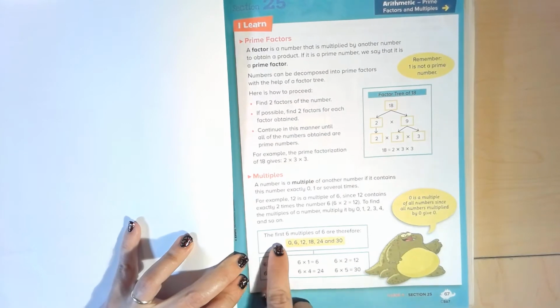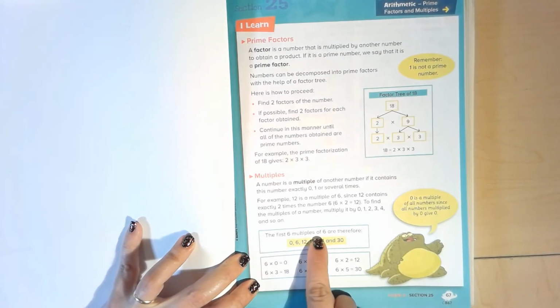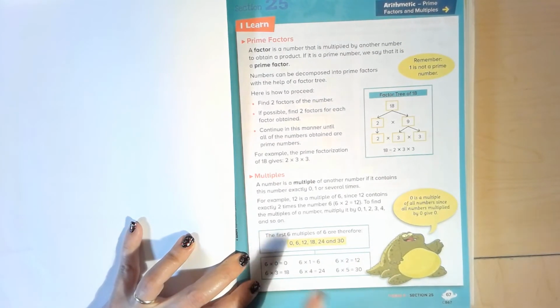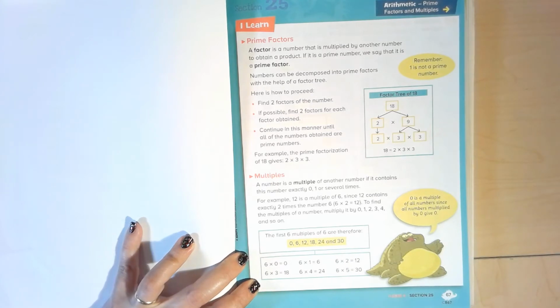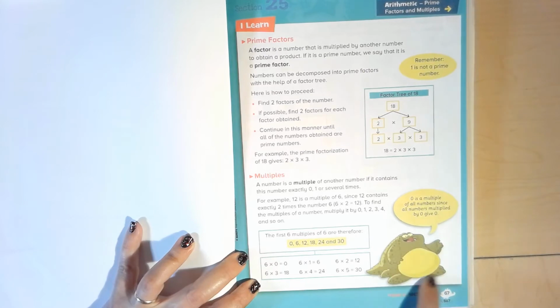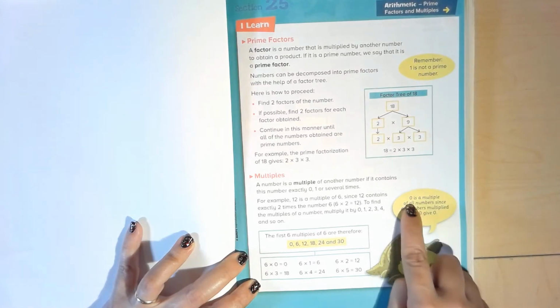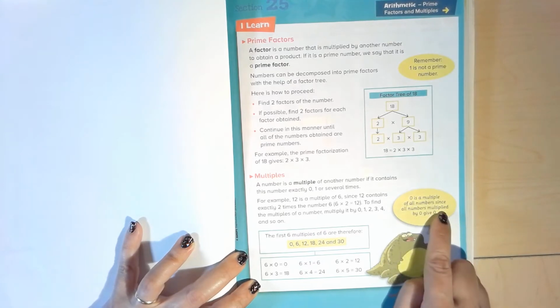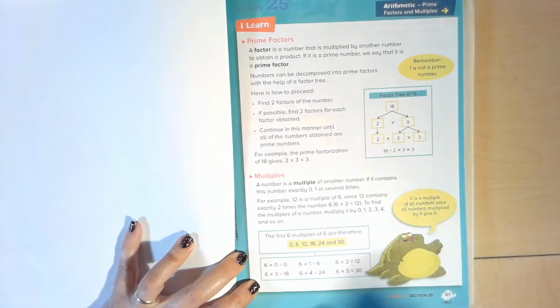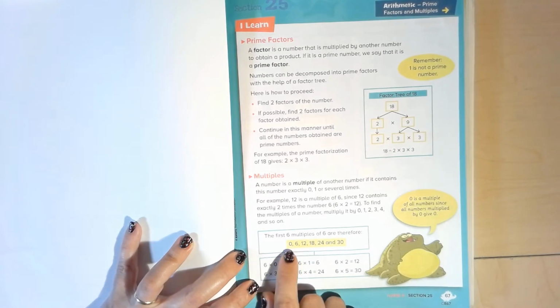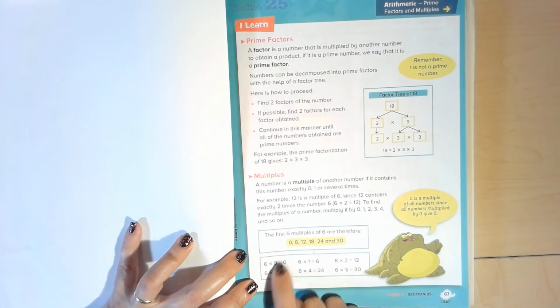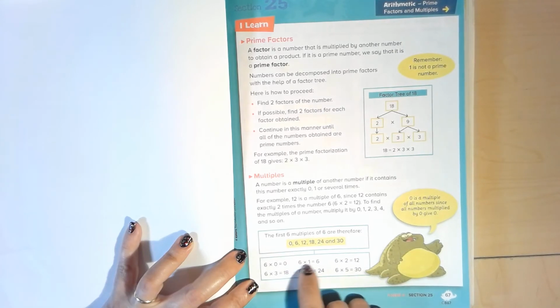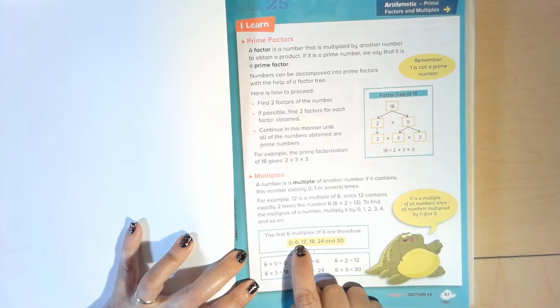If I asked you what the first 6 multiples of 6 are, you would say, you always start with 0. This is what the little monster over here is saying. 0 is a multiple of all numbers. Since all numbers multiplied by 0 give us 0, so we always start with 0. We start with 0. 6 times 0 is 0. Then we go to 6 times 1 is 6. So we have 0, 6.